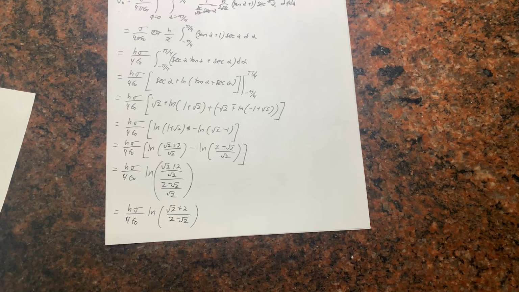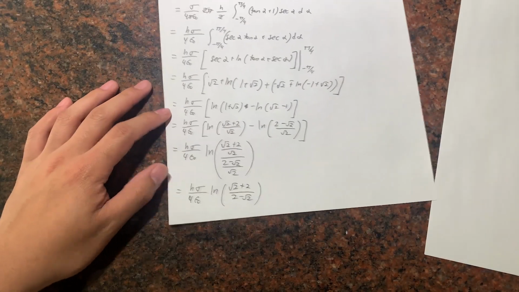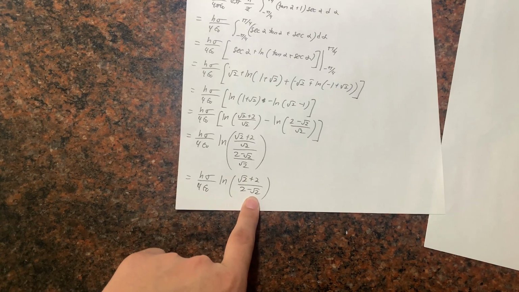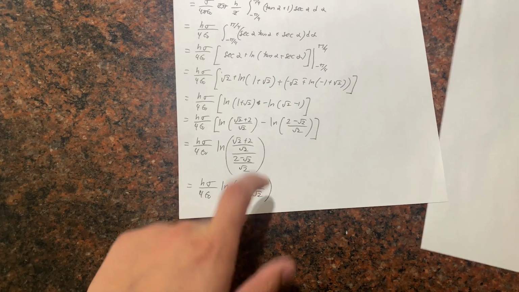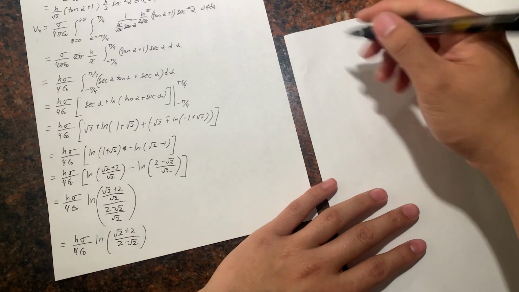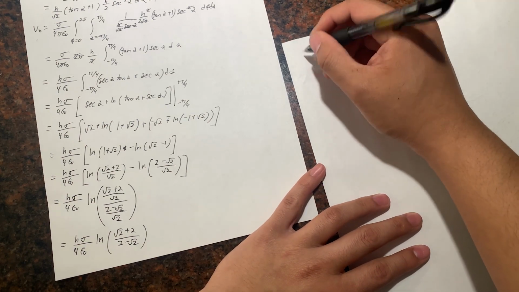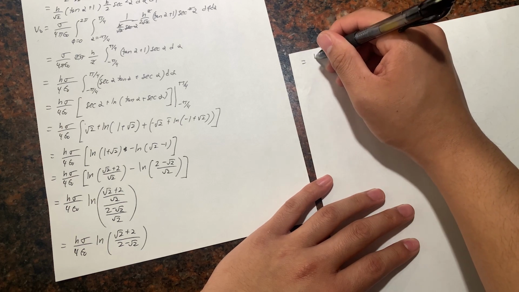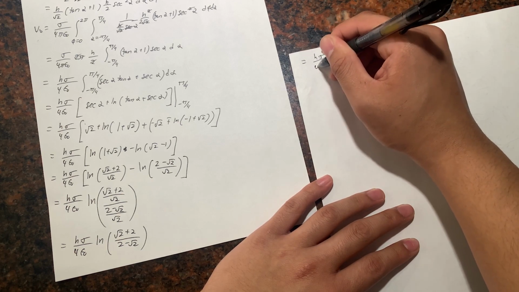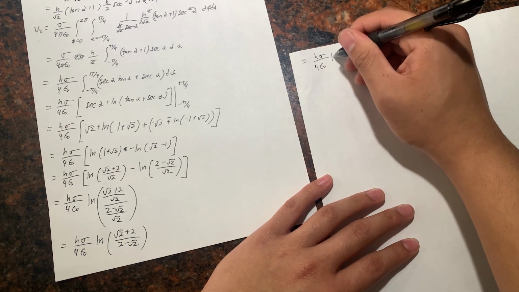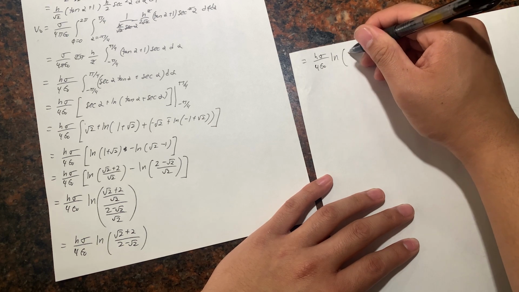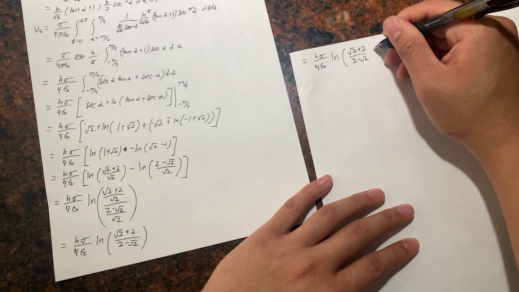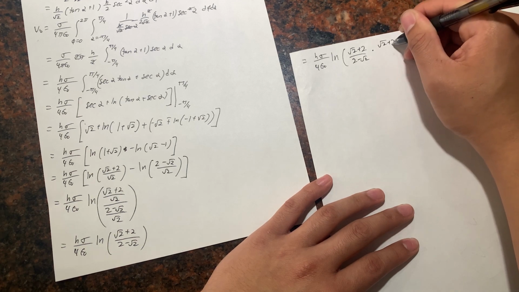Okay. Alright, so the next step from here is multiplying the top and bottom by root 2 plus 2 to simplify whatever's in the natural log. So we're going to have h sigma over 4 epsilon naught times the ln of root 2 plus 2 over 2 minus root 2, so times root 2 plus 2.